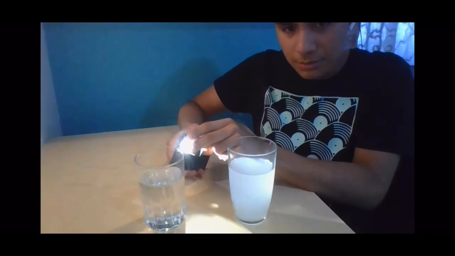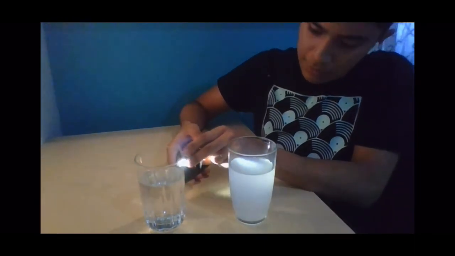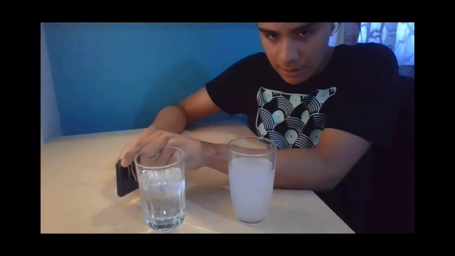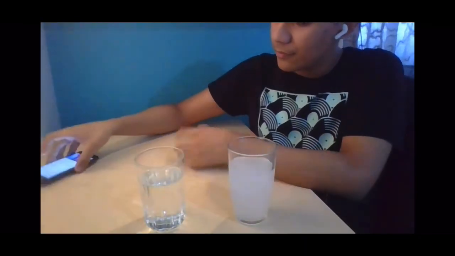As you can see here, you can clearly see the beam of light through the colloid, while you can't in the true solution. This is due to the Tyndall effect, which only occurs in colloids. Thank you.